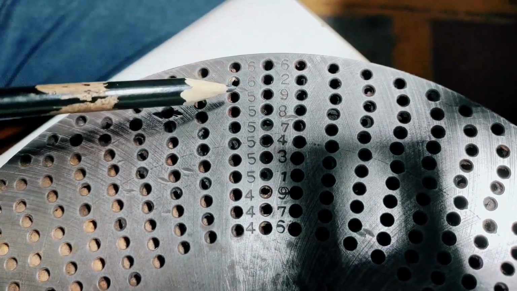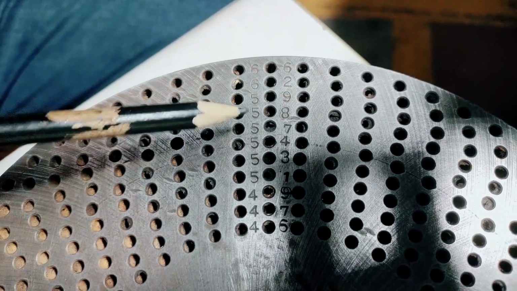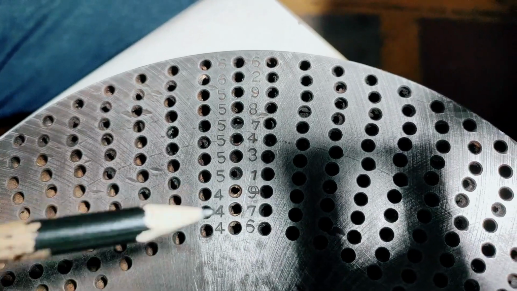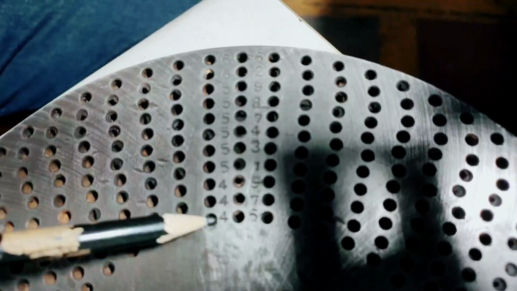We have 66, 62, 59, 58, 57, 54, 53, 51, 49, 47, and 46.